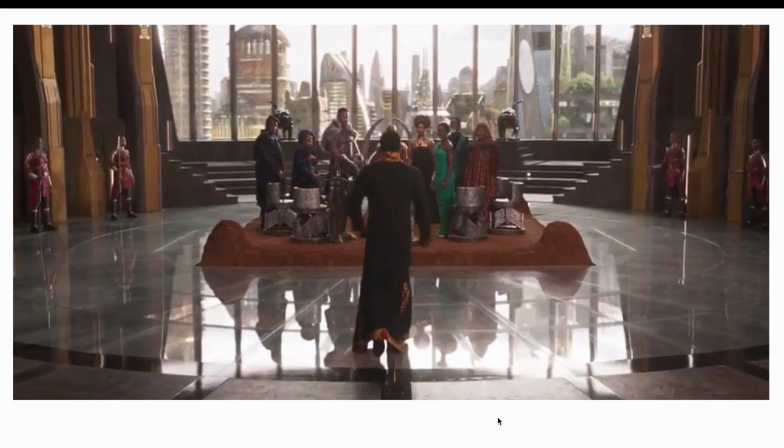Finally, I wanted to talk about the director's use of the master shot, symmetrical composition, and the center shot. As you can see, T'Challa is in the center here, and he's coming back to reclaim the throne after Killmonger dies.